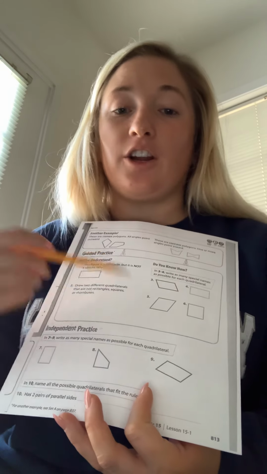Then on the back, you're going to be going over these right here. You're just identifying what shape is this, what quadrilateral is it. It might ask you to list the attributes. It has this many sides, and I know it's a quadrilateral because of this. Okay, so that's your notes.